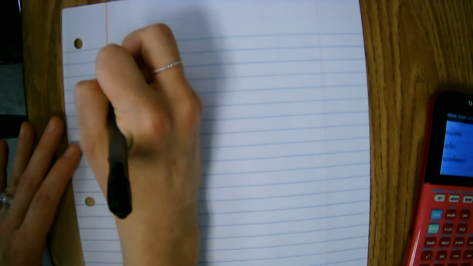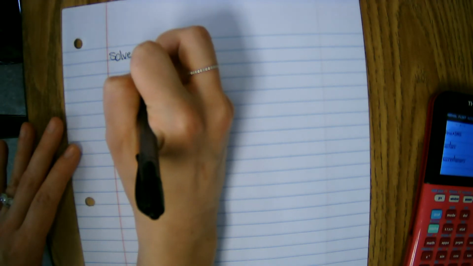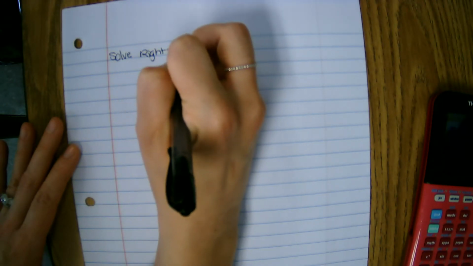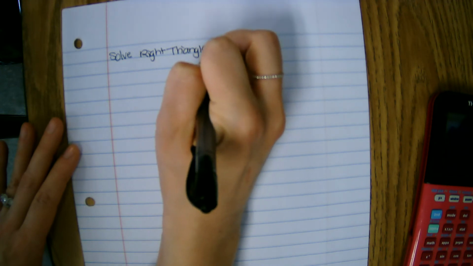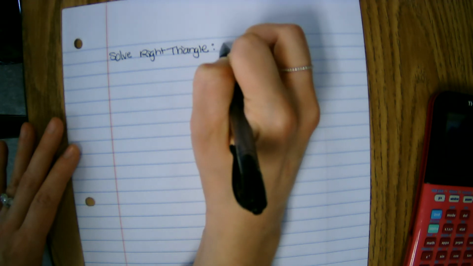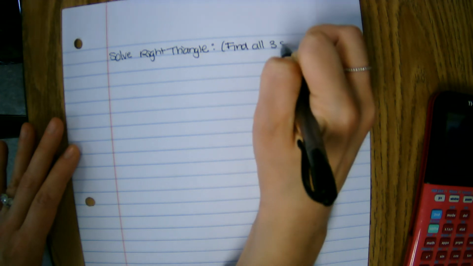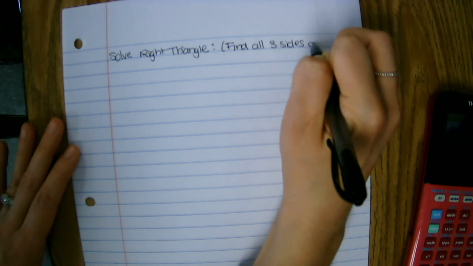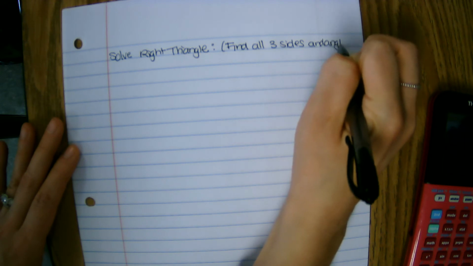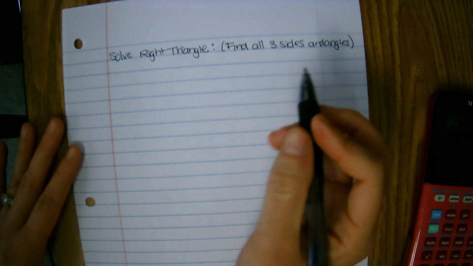And now we're going to just talk about solving a right triangle for our last thing here. So to solve a right triangle means you want to find all 3 sides and all 3 angles. So you're just finding everything.